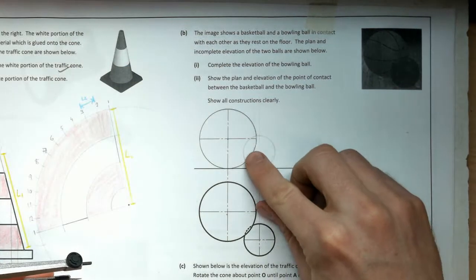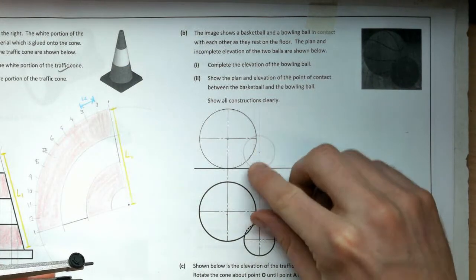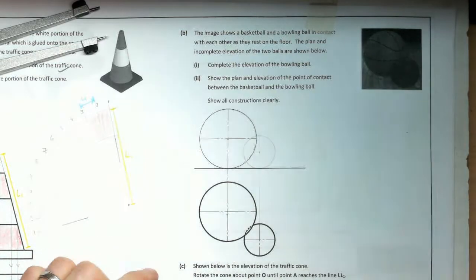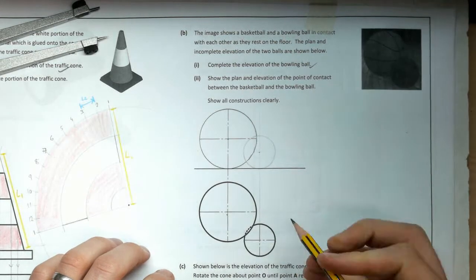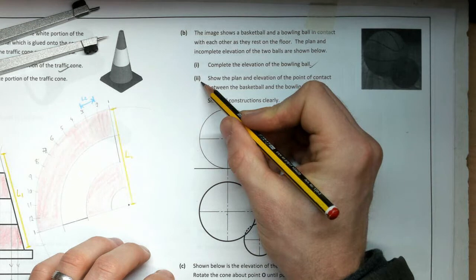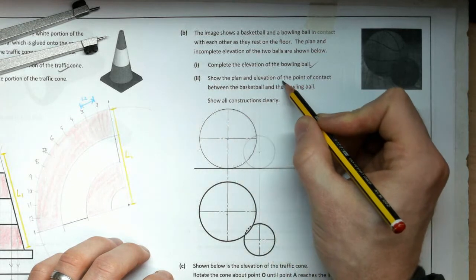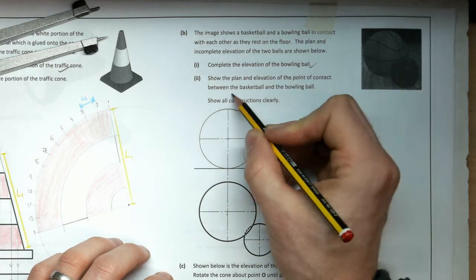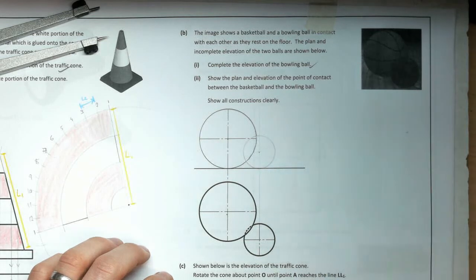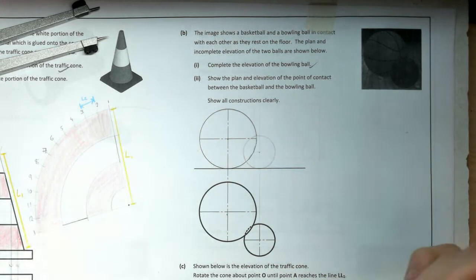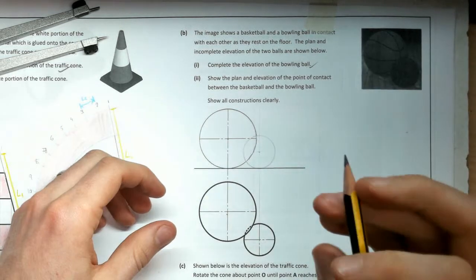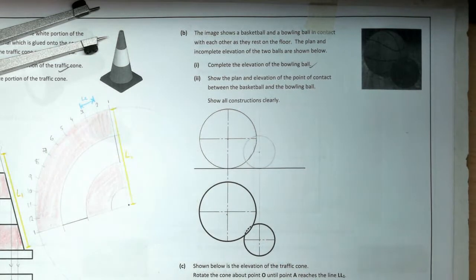Okay, so that's a hidden detail line in there technically. Right, so that's part A, or part 1, done. Show the plan and elevation of the point of contact between the basketball and the bowling ball. Okay, so as we know, when two spheres are in contact with each other, they touch at one point only.